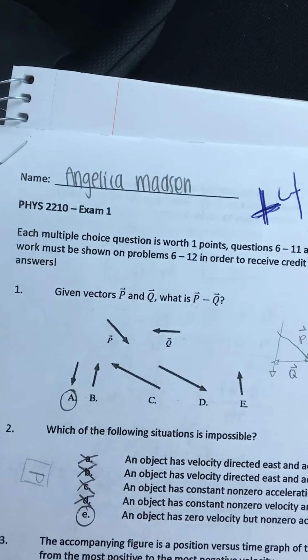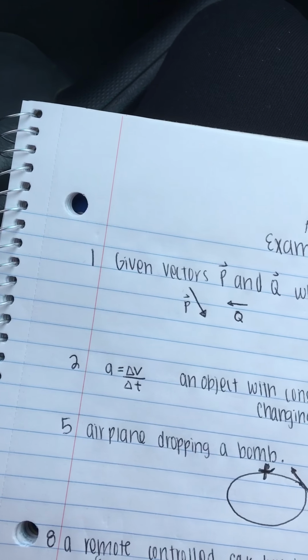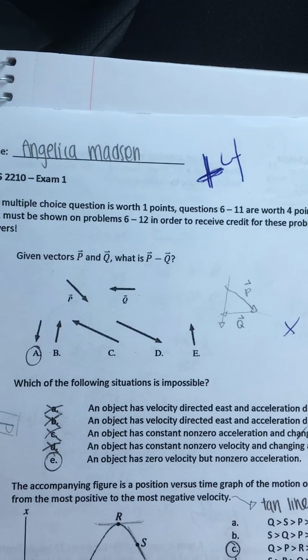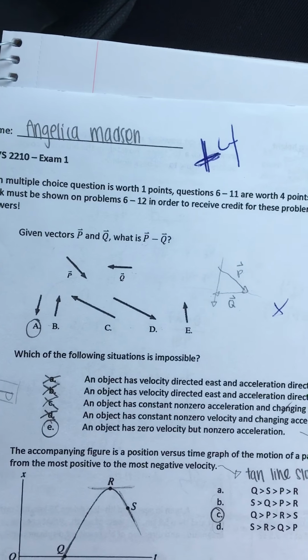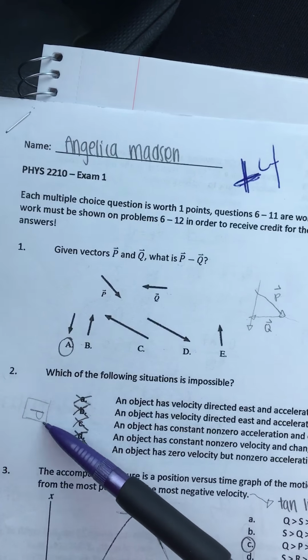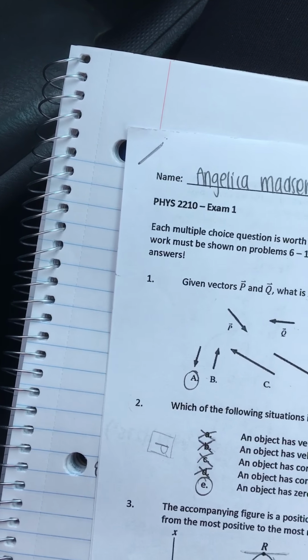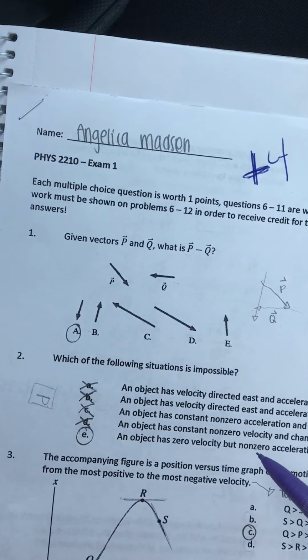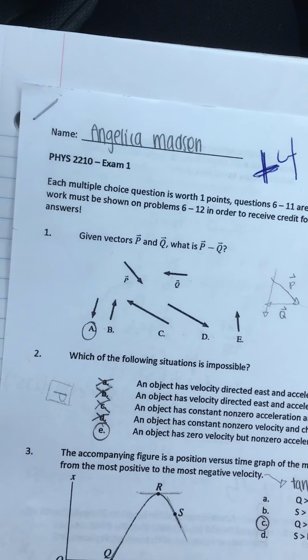Then for question 2, it asks us which of the following situations is impossible, and the correct answer was D. D says an object has constant non-zero velocity and changing acceleration.